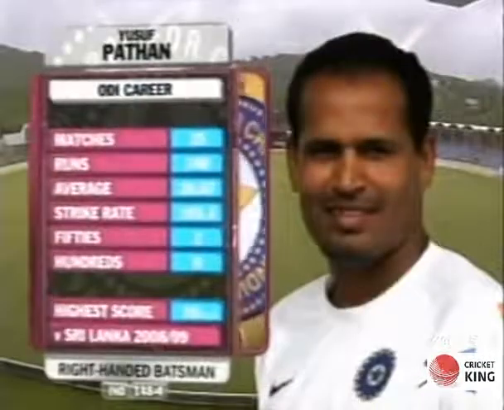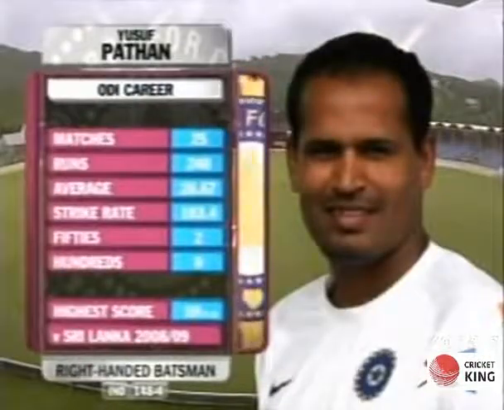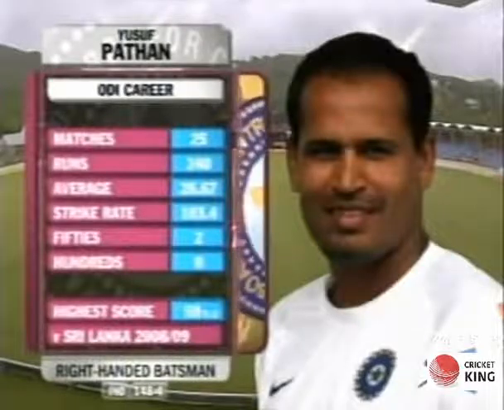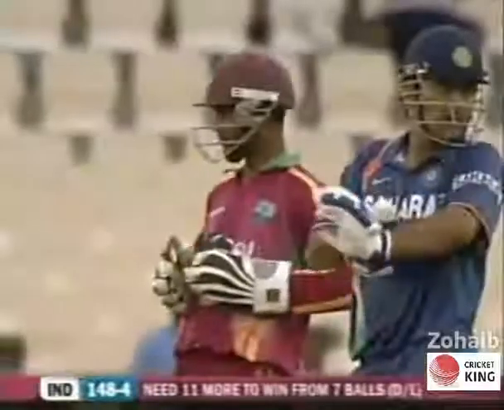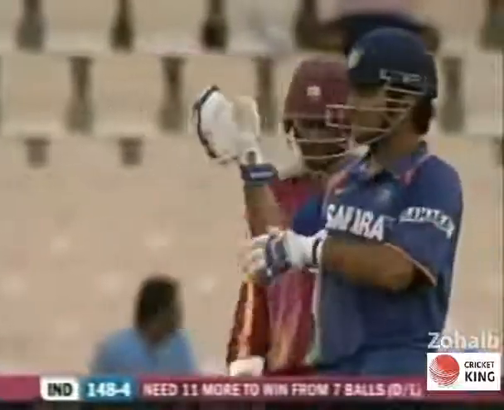New batsman is Yusuf Pathan, but he won't face. The batsmen crossed while the catch was being taken. Mahendra Singh Dhoni is on strike. It's just past 6 o'clock here in St. Lucia. The crowd's in the match. And what a finish we're having here.